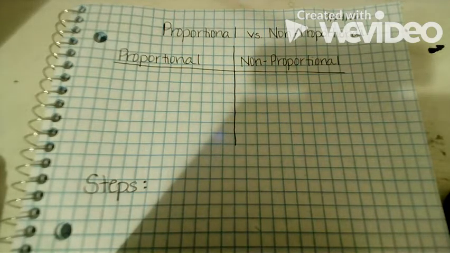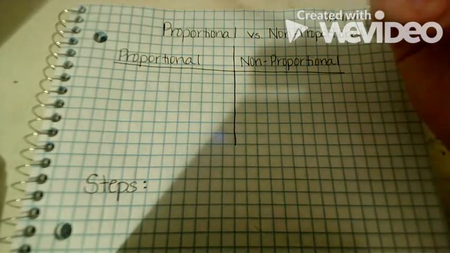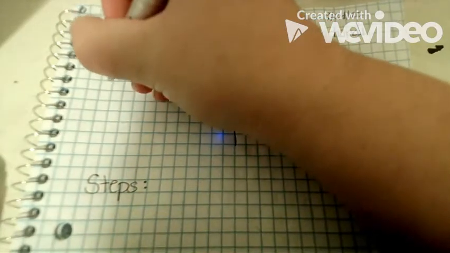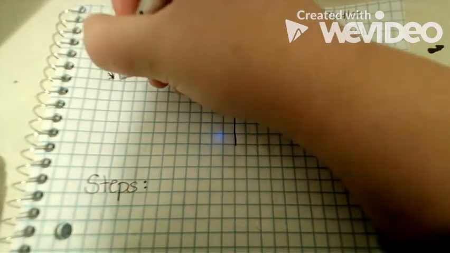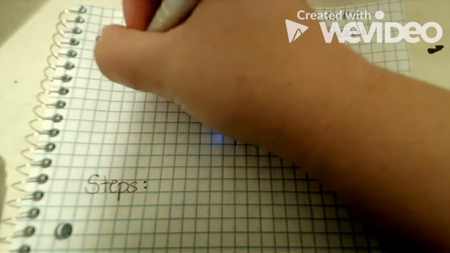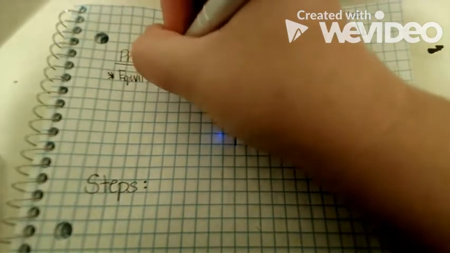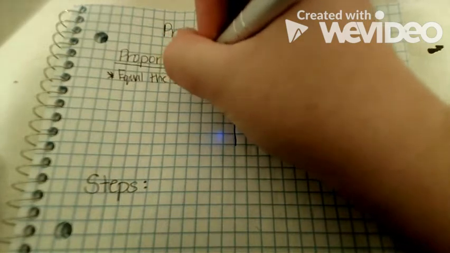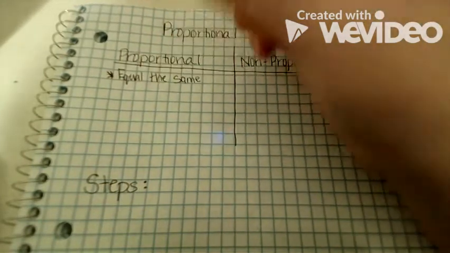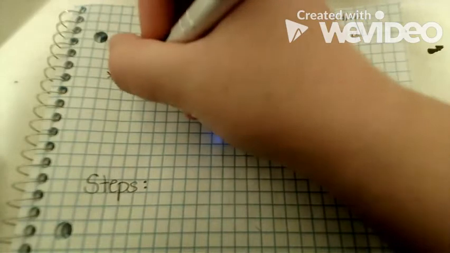Alright, proportional relationships, or proportional, what we're going to look at as fractions today, are going to equal the same number.